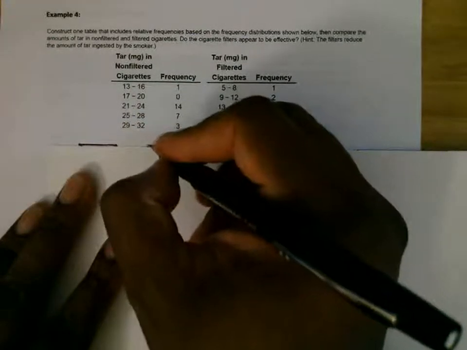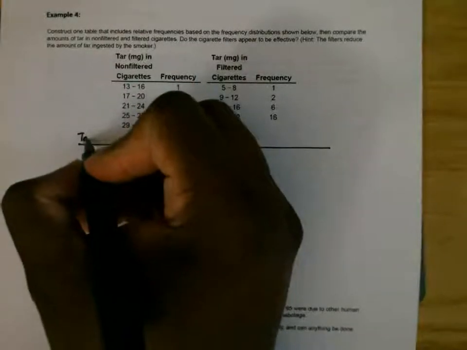So this is our table right here. And we're going to do a relative frequency. So let's do this. I'm probably going to do 3 columns here. The first column will be for tar, and that's going to be in milligrams.